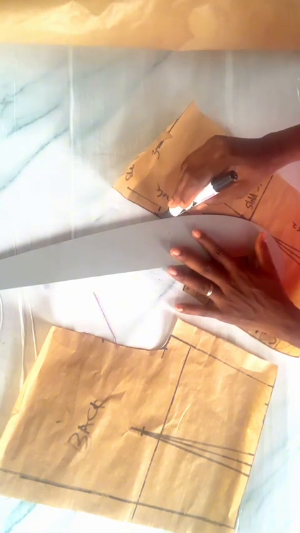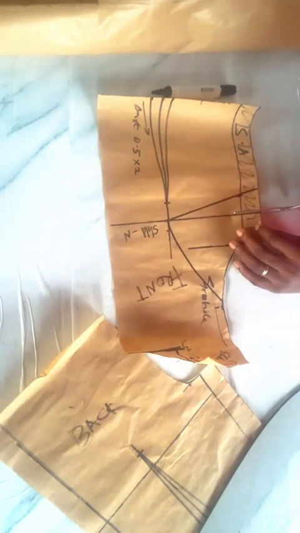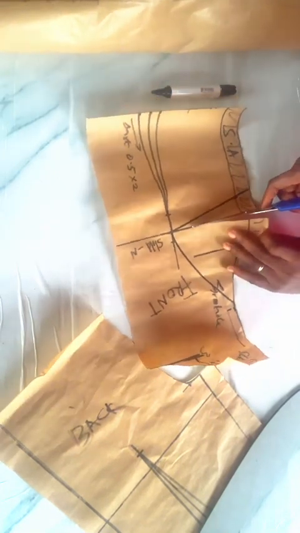Here, I'm trying to show you that you could actually change the basic pattern to whichever pattern you like. Here we are changing it to a princess dart. The princess dart ends on the armhole.